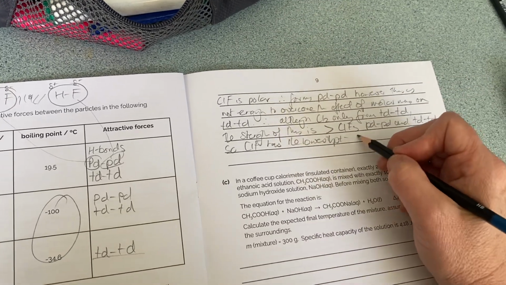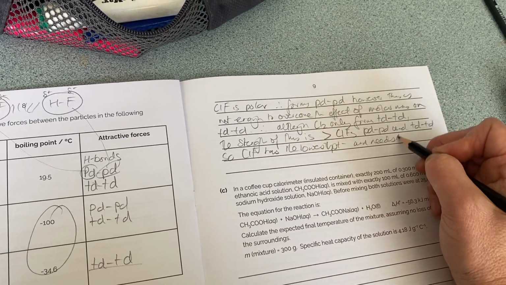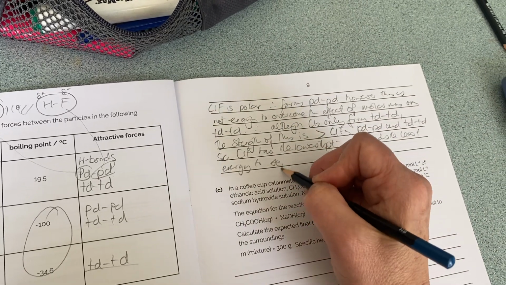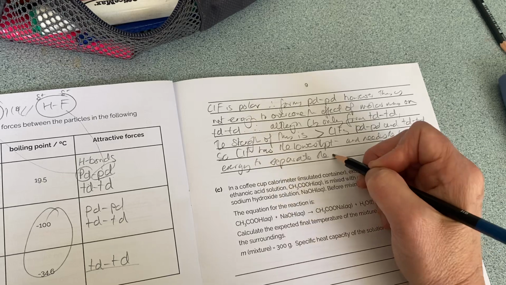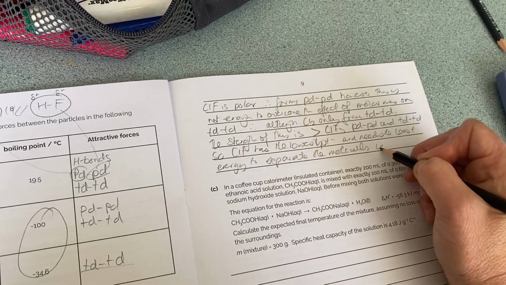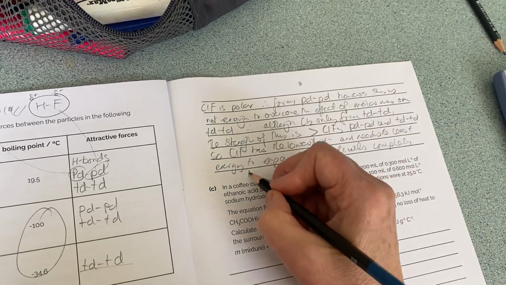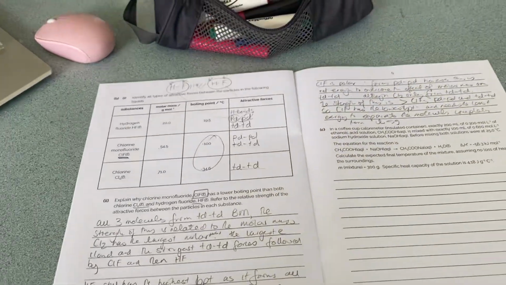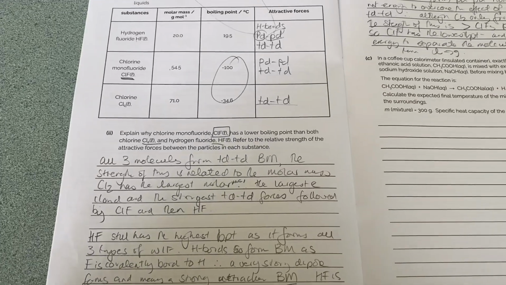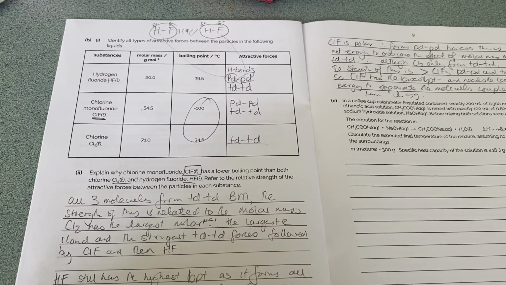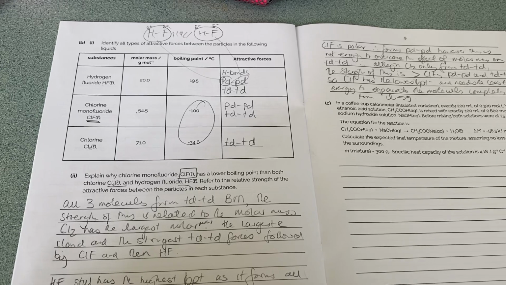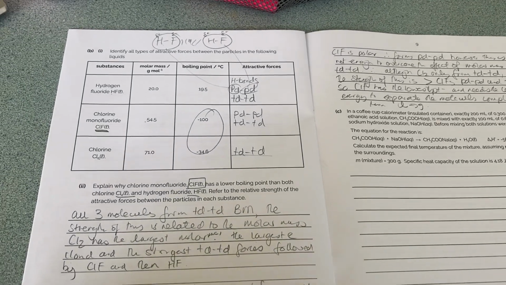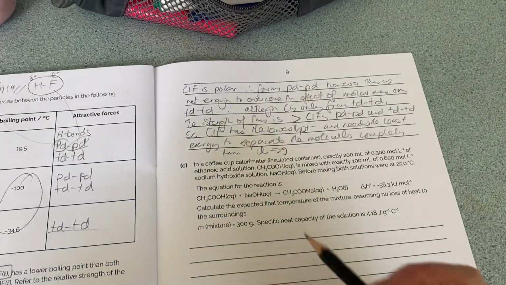And you probably should put in and needs the least energy to separate the molecules completely, turning liquid to gas, something like that. Okay, so there was quite a wide variety in your answers, and some of you lacked a bit of detail, reasoning and clarity. So have a go at that, and hopefully you can make some improvements in that, some of you. All right, last question.